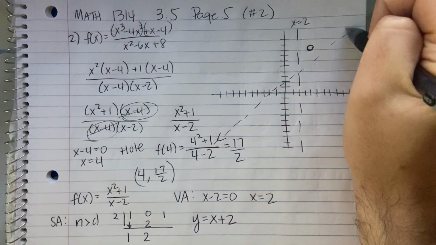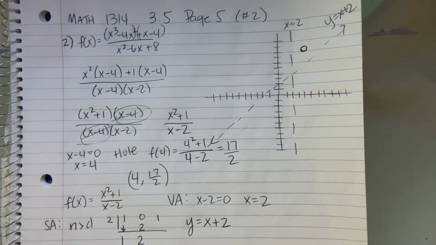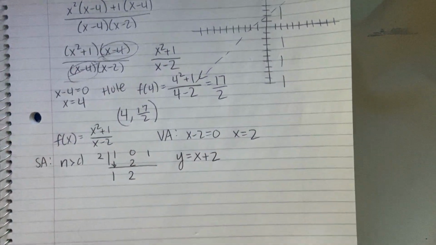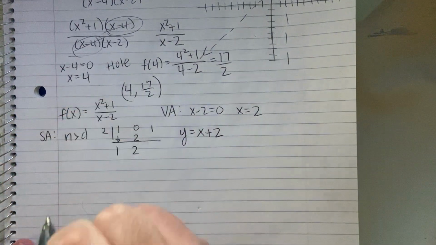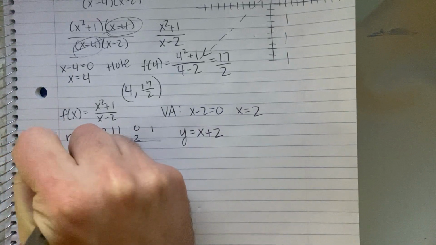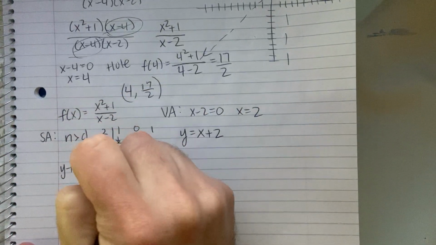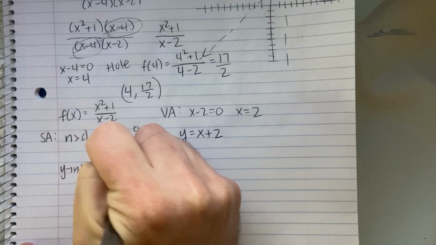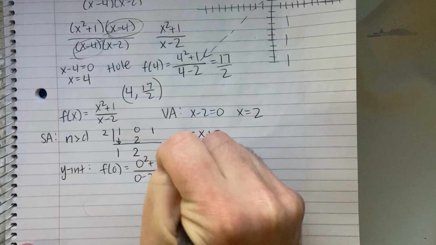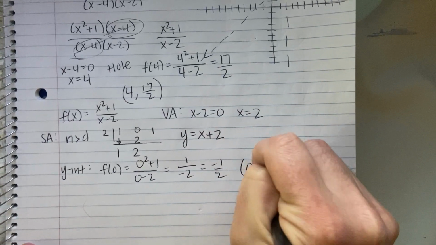So we've got this dotted line, y equals x plus 2. Now, let's go back to the math and then we'll come back to the graph here. Besides that, we have the intercepts. So for the y-intercept, we'll plug in 0, which means we will do 0 squared plus 1 over 0 minus 2. So that's 1 over negative 2, which is negative 1/2. Of course, this is the point (0, negative 1/2).